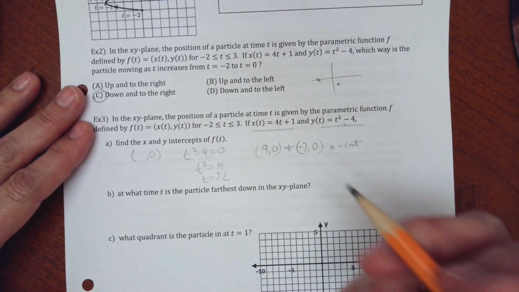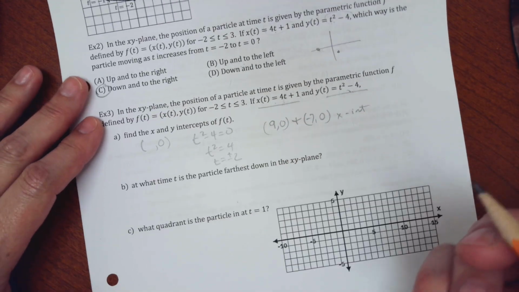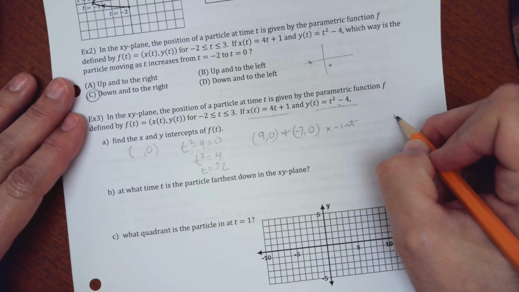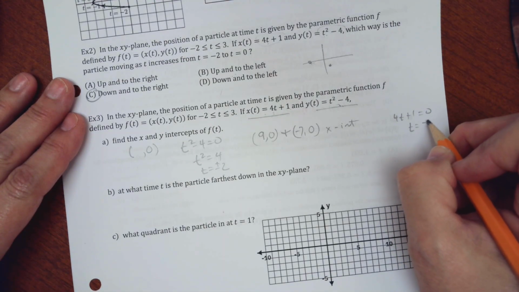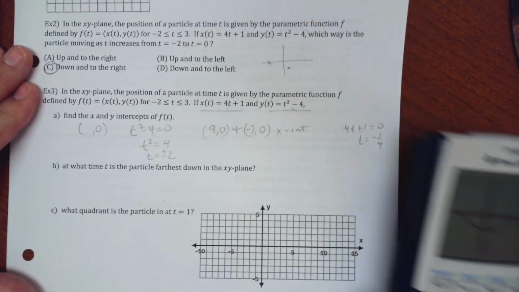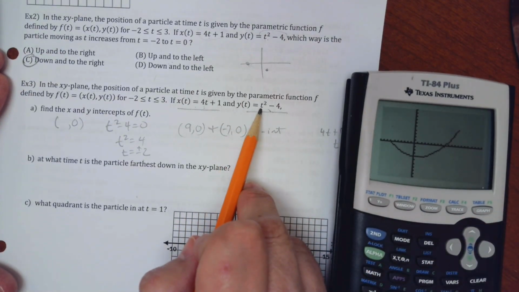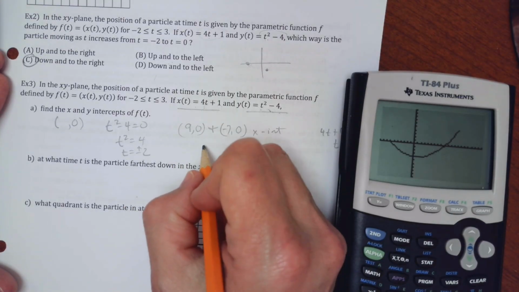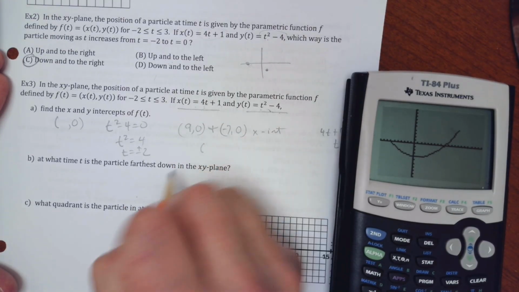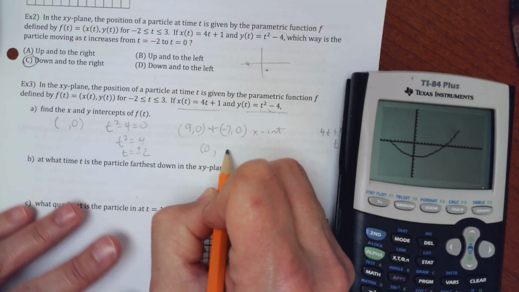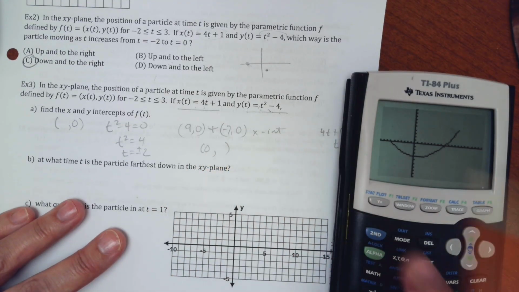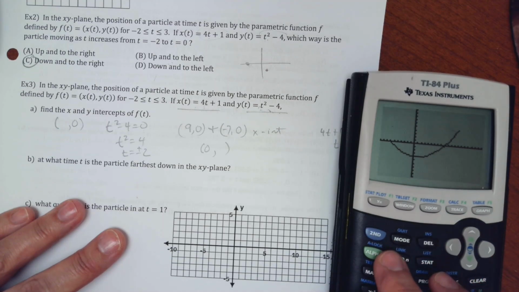All right, now my y-intercept is going to be when x is 0. So x is 0, let's see, 4t plus 1 equals 0. I get t is -1/4. So if t is -1/4, I have to square that and subtract 4. So t is -1/4, so my x value is 0, and -1/4 squared would be 1/16.